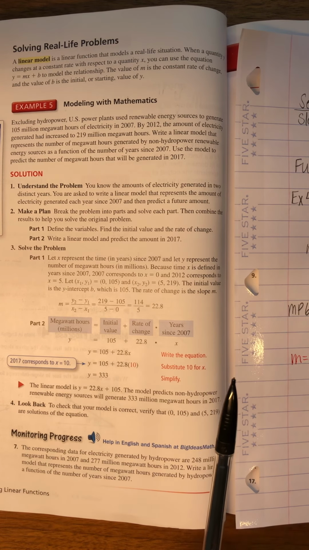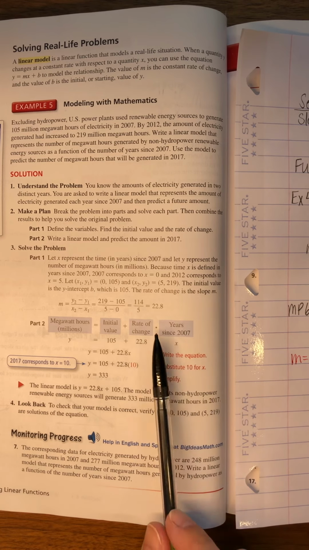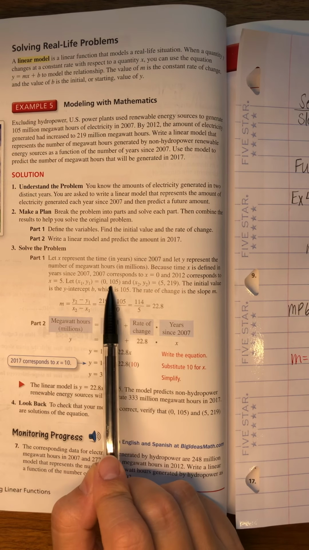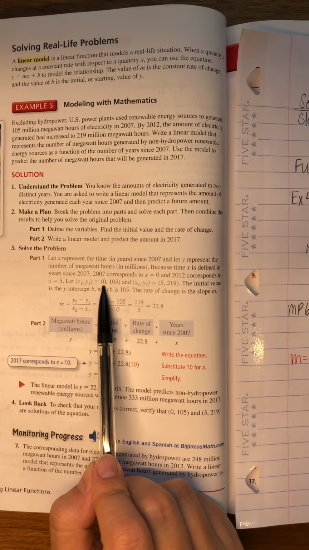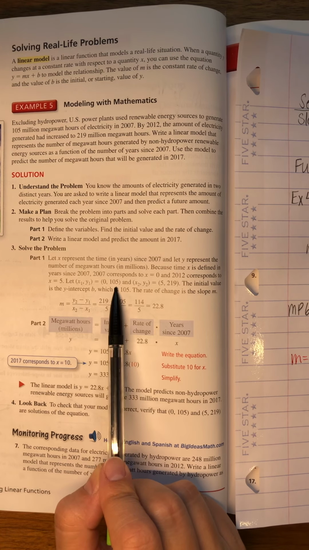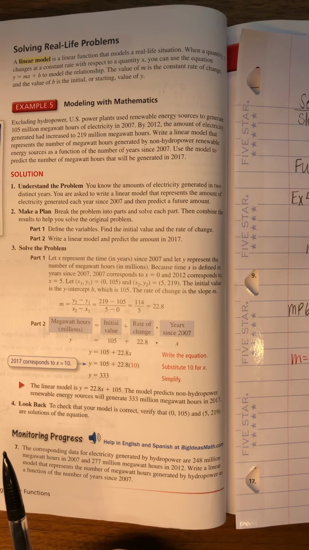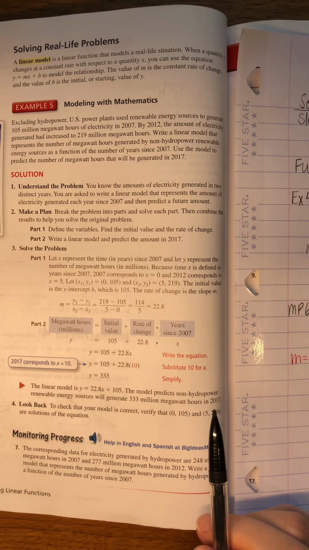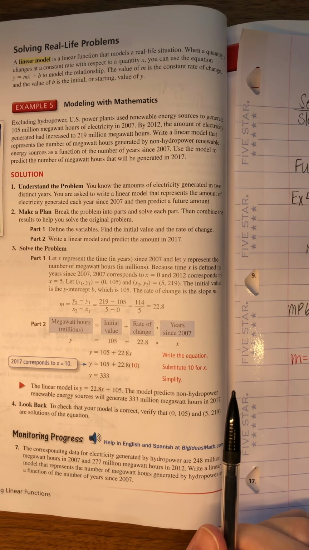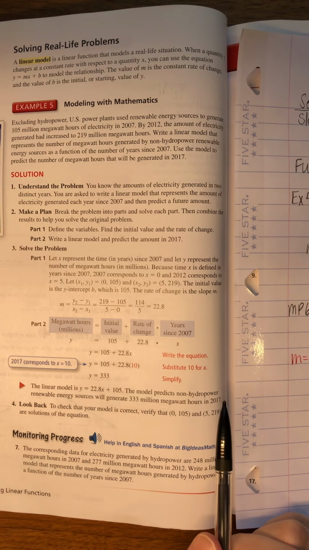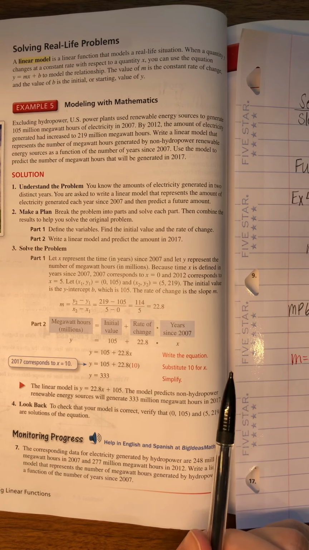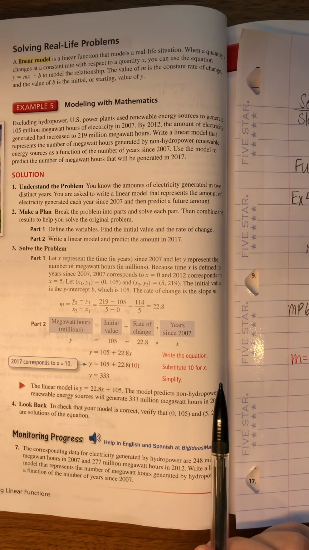Our y-intercept, we know from our first point here, is 105. We know that 105 is going to be our y-intercept. We do have a little bit more to do to find our answer to this question. So first, let's worry about writing our equation.